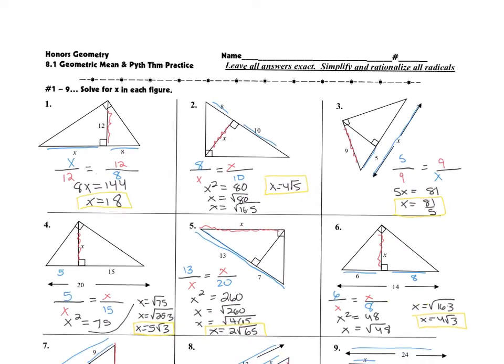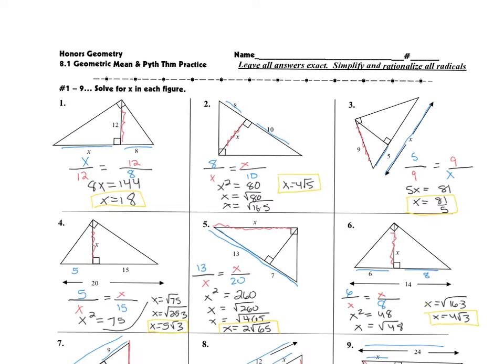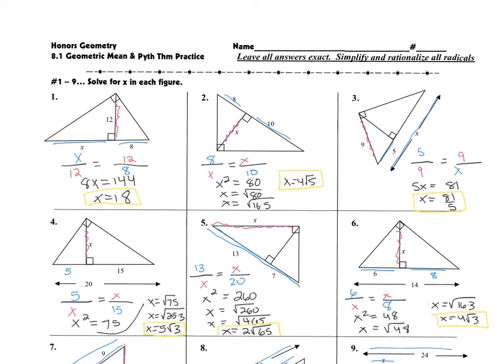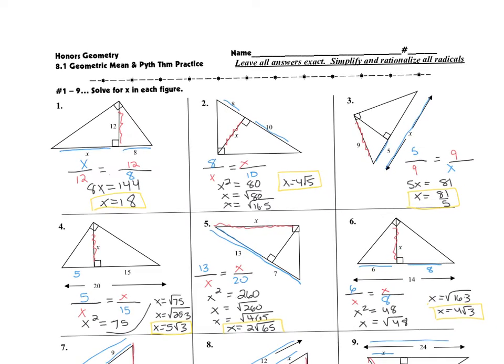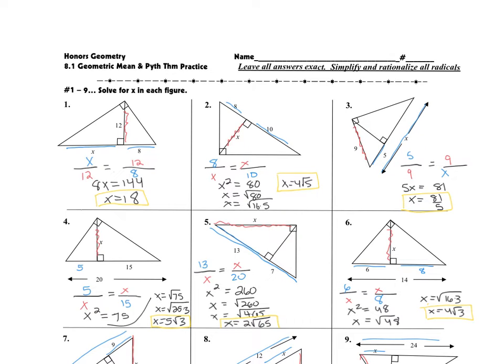All right, in section 8.1, we're going to be practicing the geometric mean and then also the Pythagorean theorem. So in problems 1 through 9, we need to solve for x in each figure. We're really looking at, if we need to go back and reference, the 8.1 notes, and we're trying to determine if this is an altitude geometric mean problem or a leg geometric mean problem.